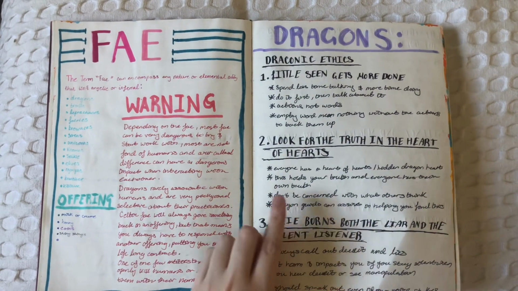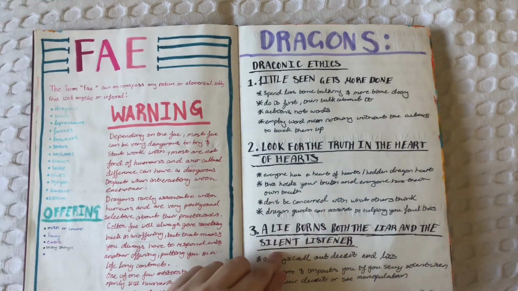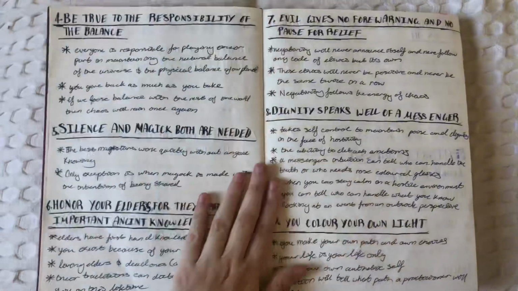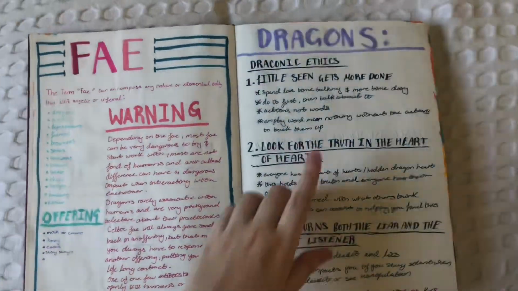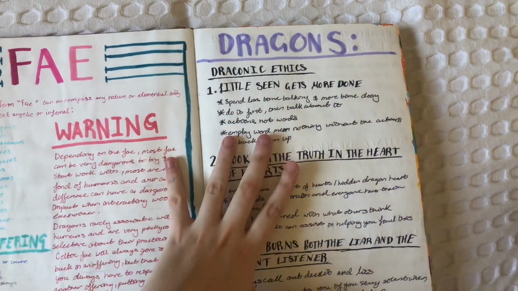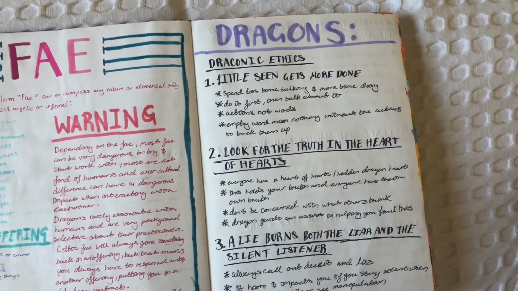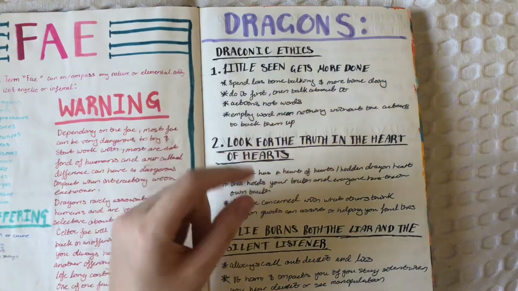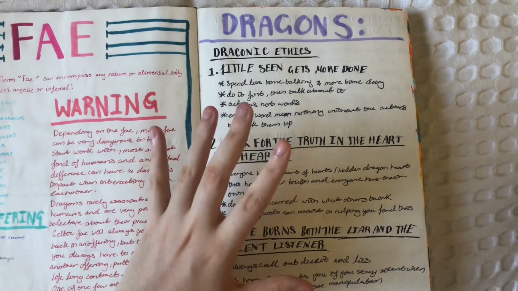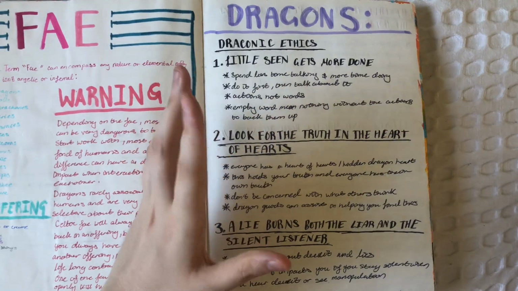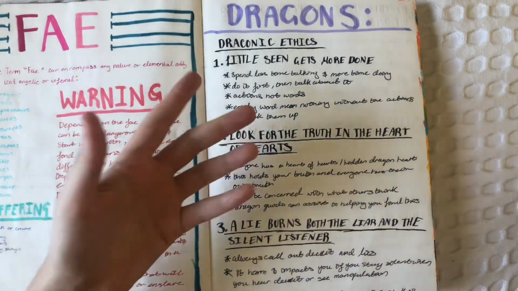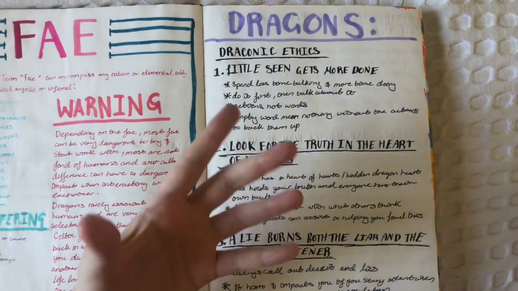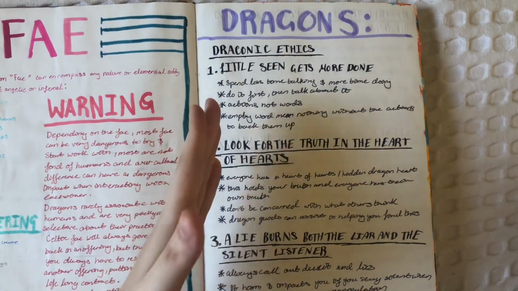Little scene gets more done. Look for the truth in the heart of hearts. A lie bones birth the liar and the silent listener. If you want to know what these mean, this just means like, basically do, don't tell. You know how people tell you that when you do a spell, you don't tell people about it, because the evil eye is very much a thing, and also if you hex someone, you do not tell them about it. Something along those lines. And also don't just talk about how you're going to do something, actually just do it.